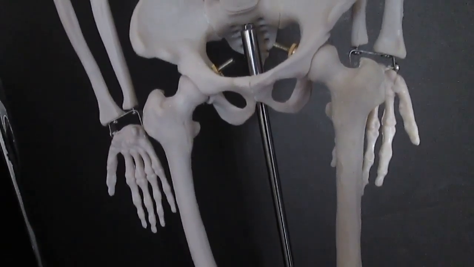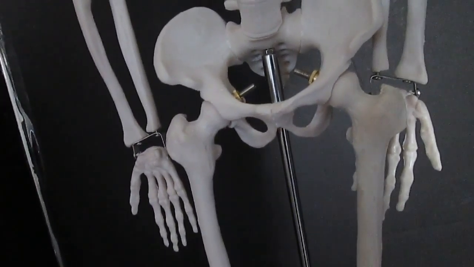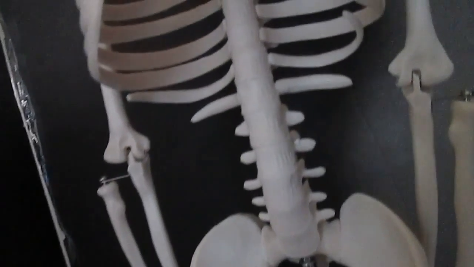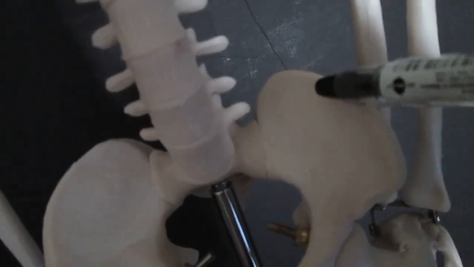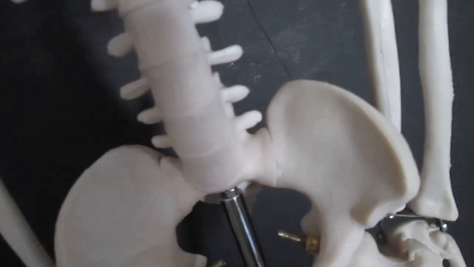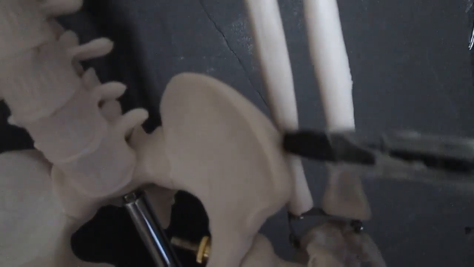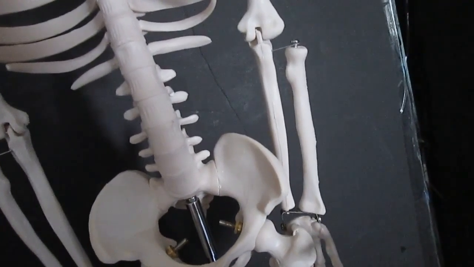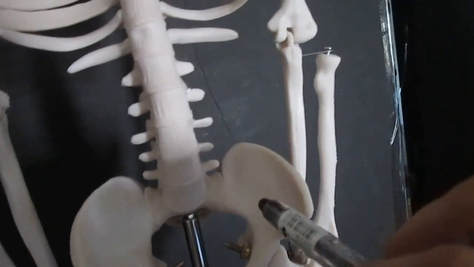I'm sorry. The iliac crest. That one would be here. This is our iliac crest. The anterior superior iliac spine, which would be here. Our iliac fossa, this here.